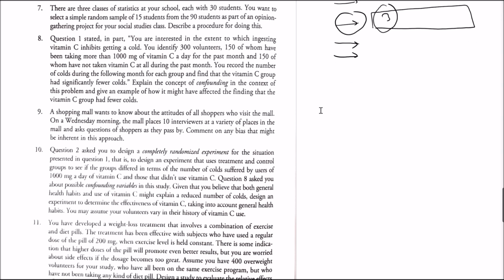Number 7, there are 3 classes of statistics at your school, each with 30 students. You want to select a simple random sample of 15 students from the 90 students as part of an opinion gathering project for your social studies class. Describe a procedure for doing this. Okay, so there are several ways to do this, right? You can use a random number generator, right? So number the students from 1 to 90.